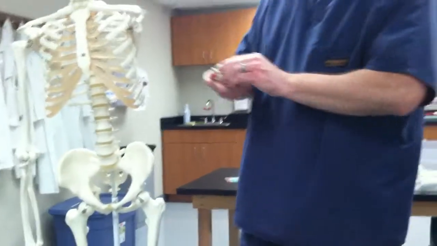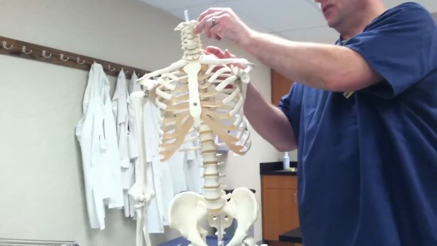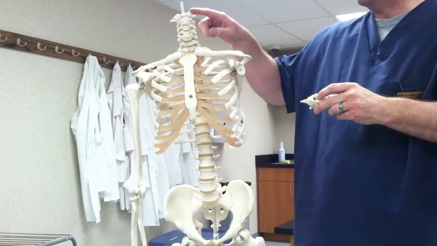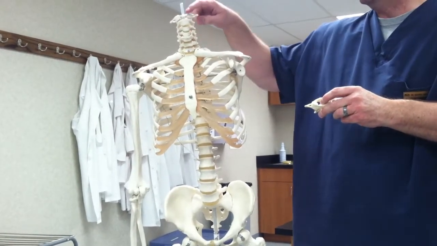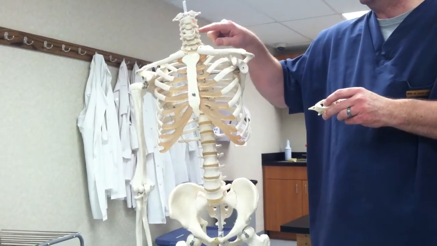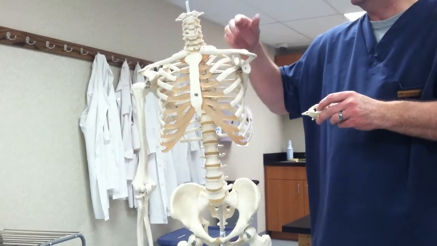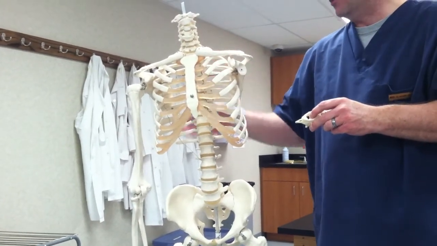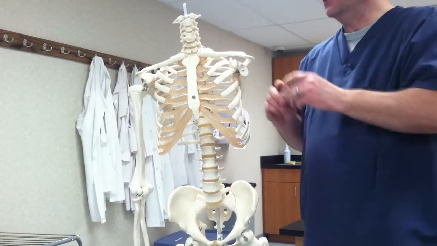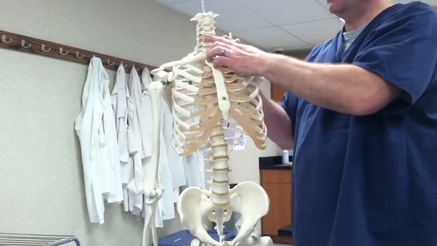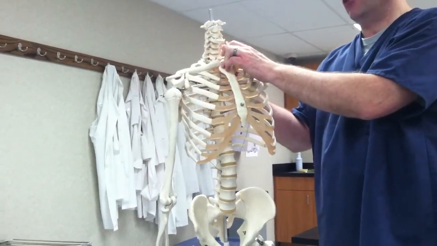On the cervicals, I'm going to take out the top 2 neck bones. Cervicals, all the vertebrae are named from superior to inferior. This is C1, C2, C3, C4, C5, C6, C7. Then we get into T1, T2, then we get into L1, L2. This bone right here is the hyoid bone.